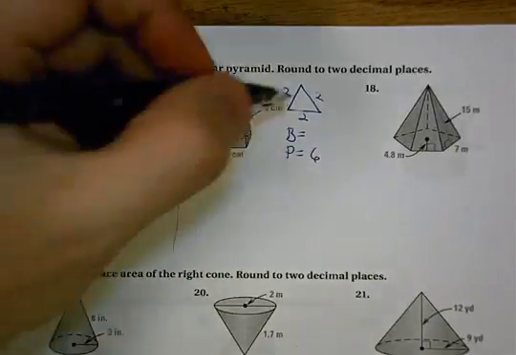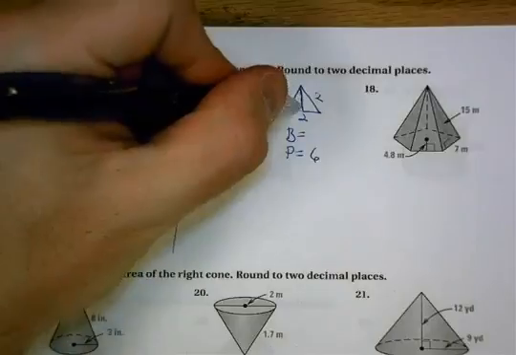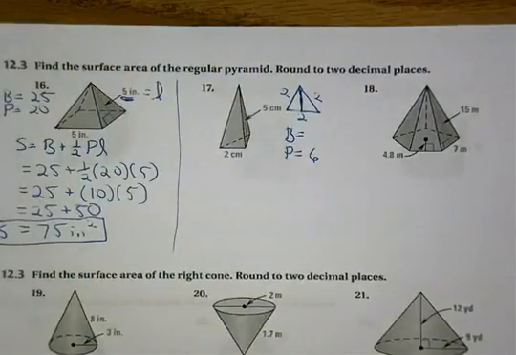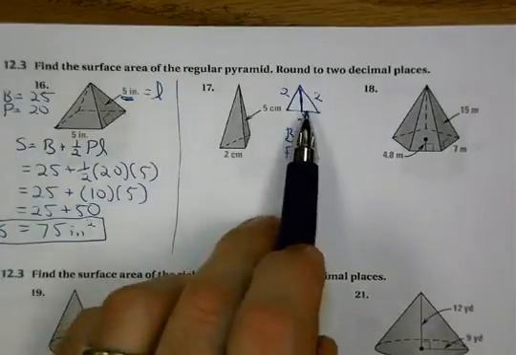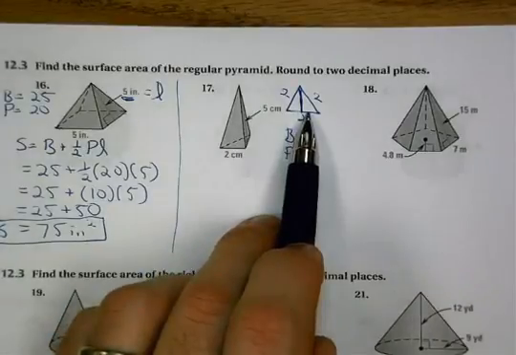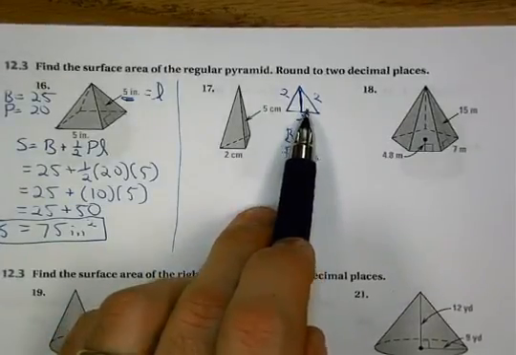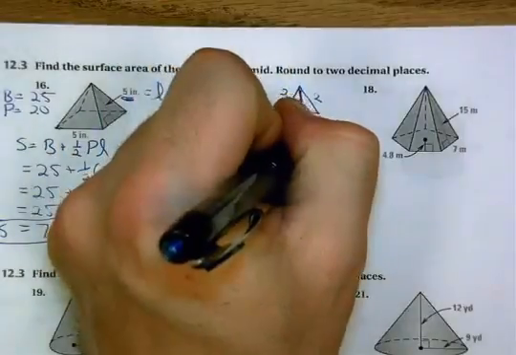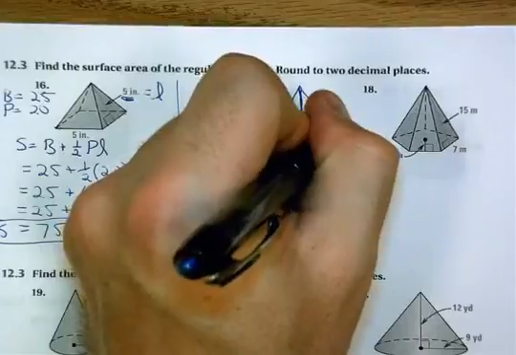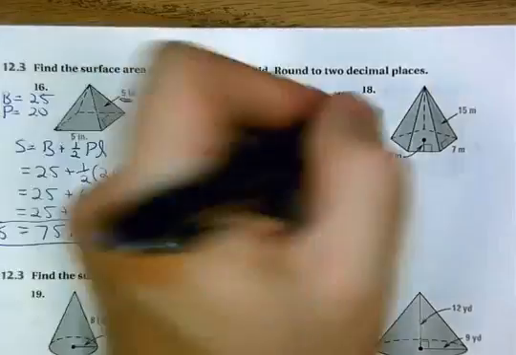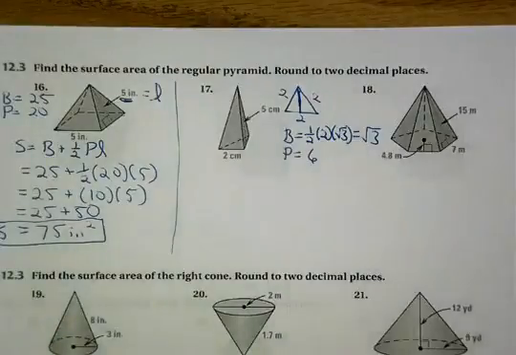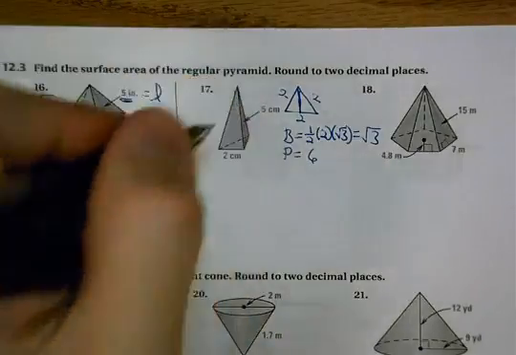Or we're really just looking for the height here. Because I know the base of this triangle is 2. The area of the triangle will be 1/2 base times height. Now, by cutting this in half, it's actually a 30, 60, 90. Where this becomes 1 and this becomes root 3. So the area is 1/2 2 times root 3, which we can even see simplifies to be root 3. Last piece we needed would be slant height, which we know is 5.